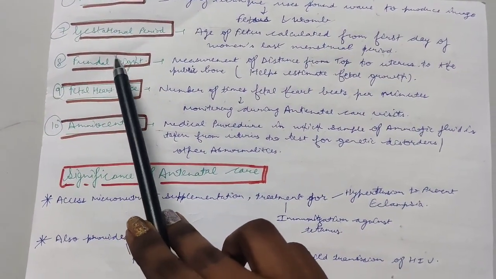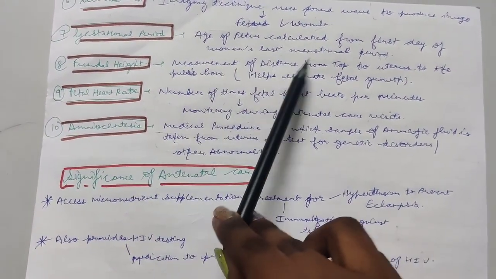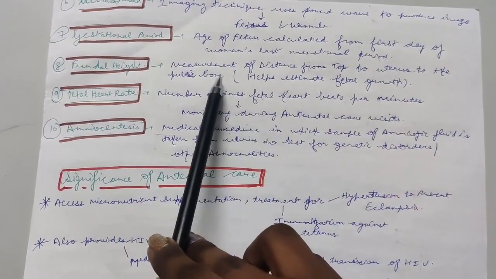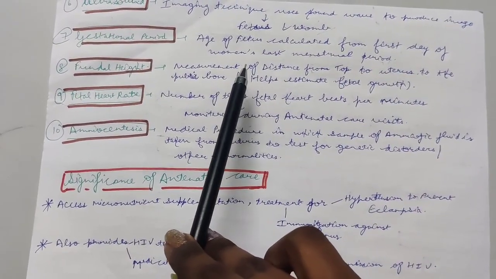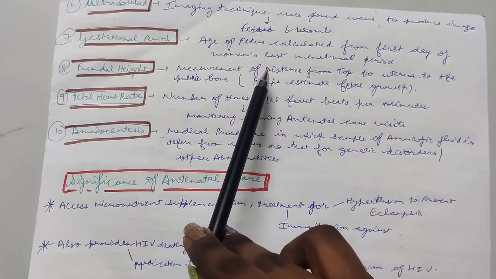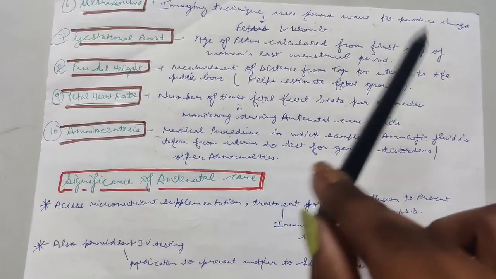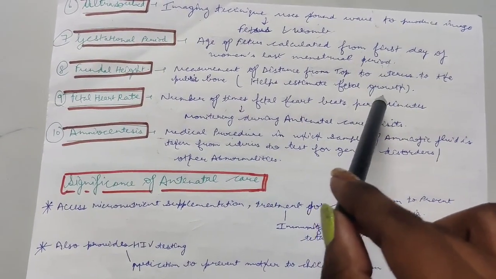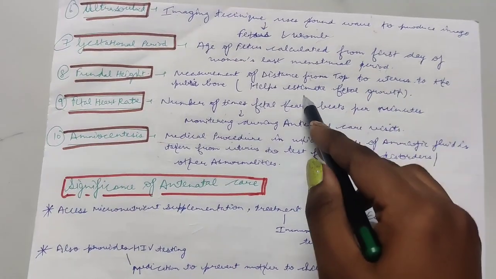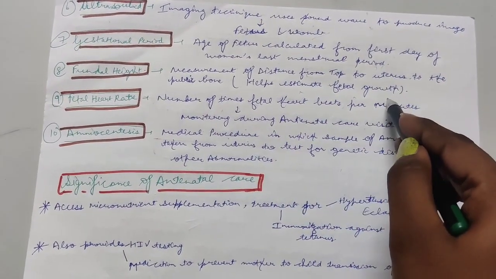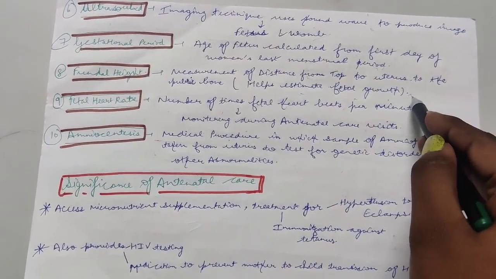Eighth, fundal height. It is the measurement of distance from the top of the uterus to the pubic bone. इसमें क्या करते हैं हम? Measure करते हैं distance from the top of the uterus to the pubic bone, जो help करता है estimate करने में fetal की growth, कि how the fetal growth is taking place.